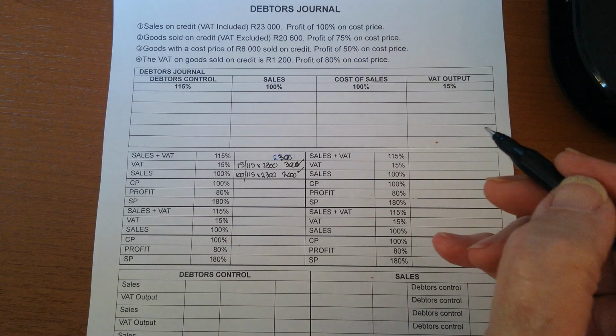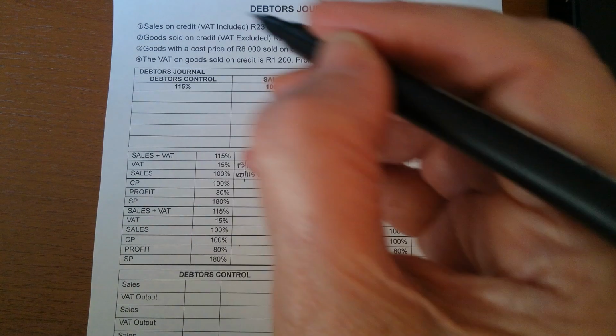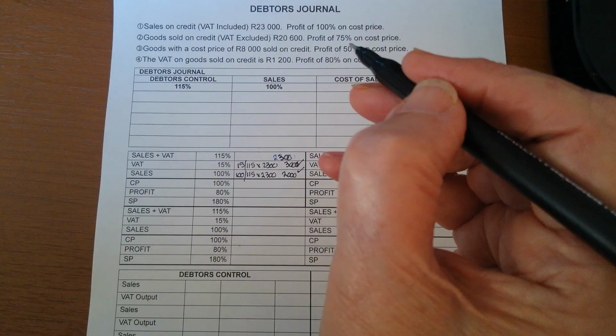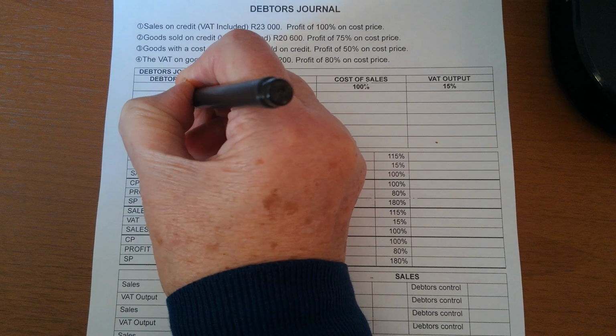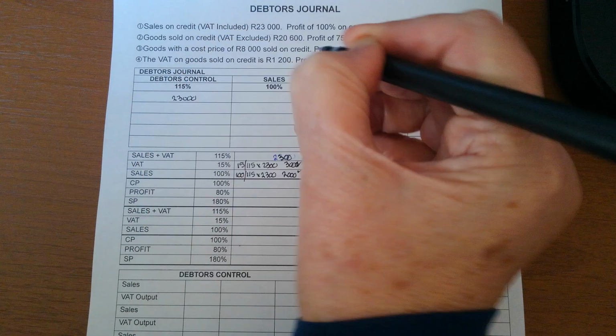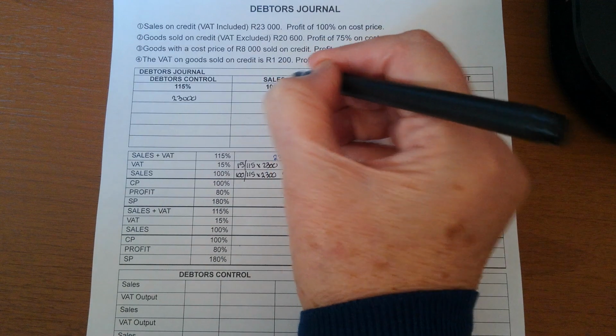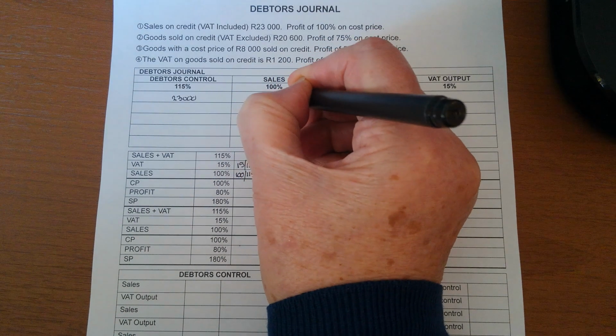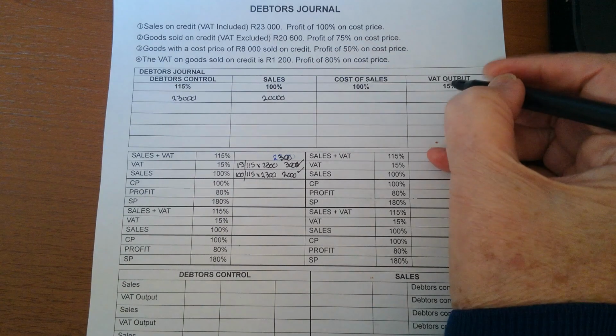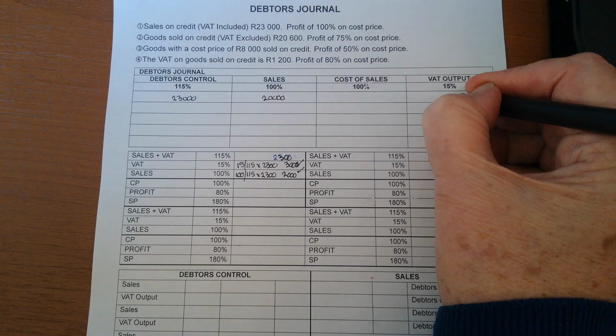So in my debtors control column, I will show the total amount as 23,000. Then I will show the sales as 20,000 and the VAT output as 3,000.